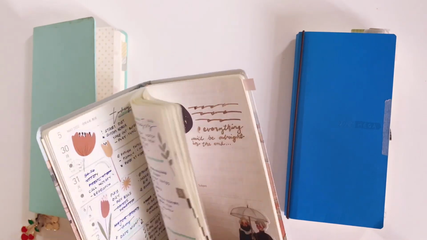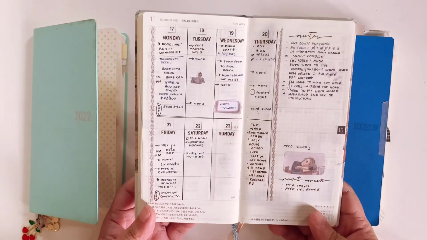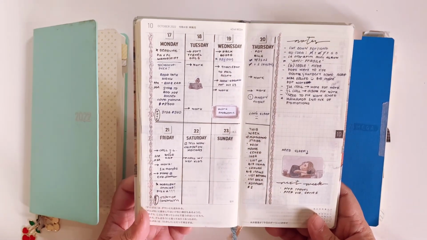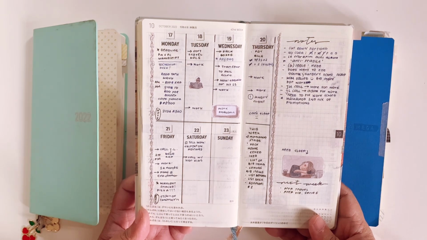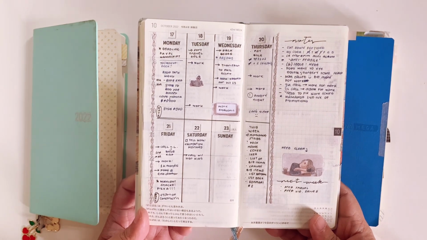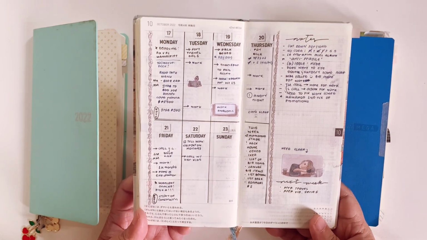So let's go ahead and take a look at previous week. Okay, so this was the vertical layout that I did last week. This wasn't as disorienting, but yet at the same time, this wasn't my favorite at all. I barely used it. I just updated it before I filmed.